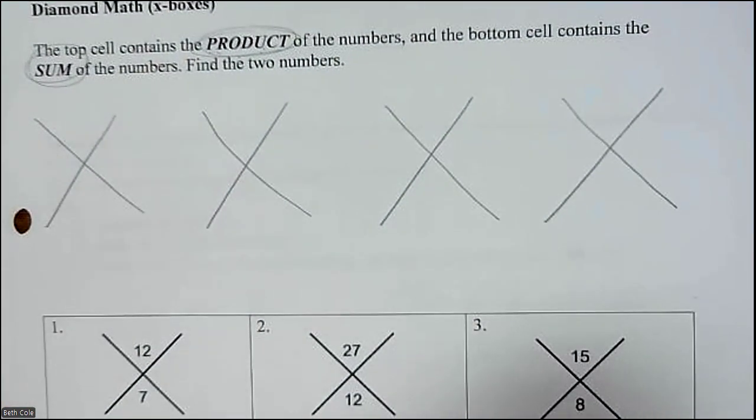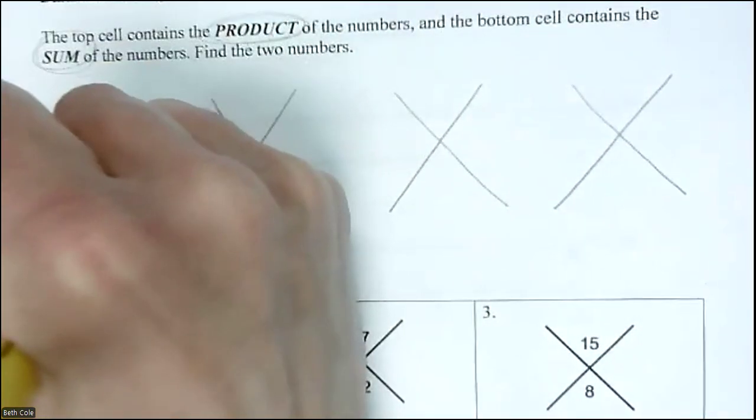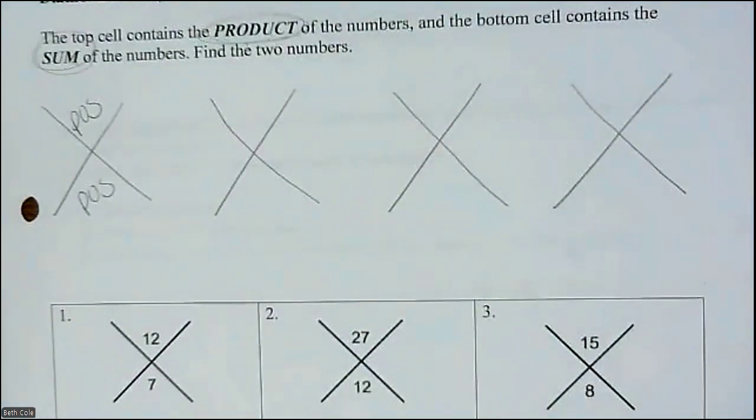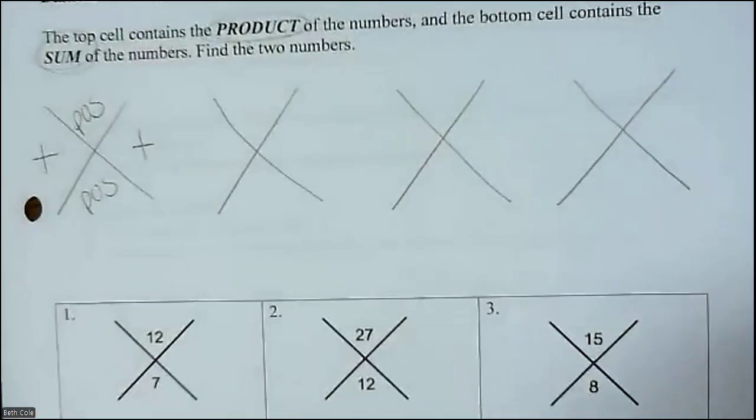I didn't even do a problem yet, so there's no way that you've got it yet. Okay, so can you just hold on? All right. If your top number is positive and your bottom number is positive, if they are both positive, then both your numbers will be positive. I hope that that makes sense. A positive times a positive is positive, and a positive plus a positive is positive.